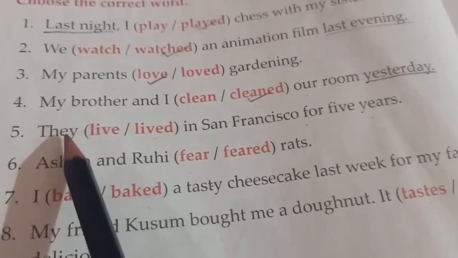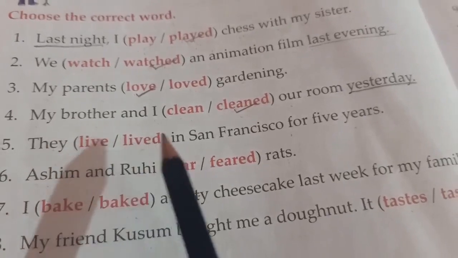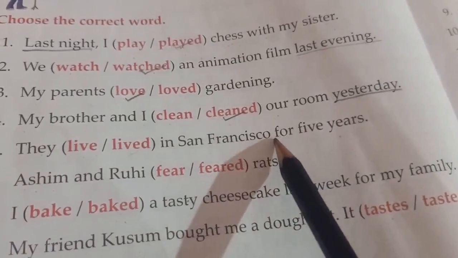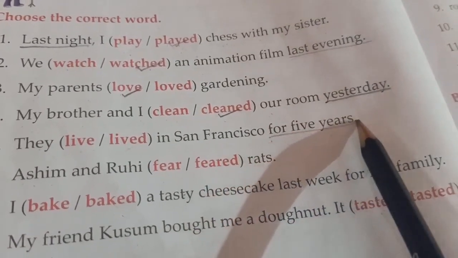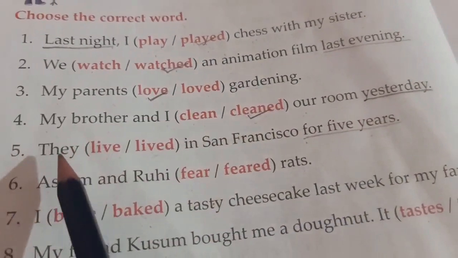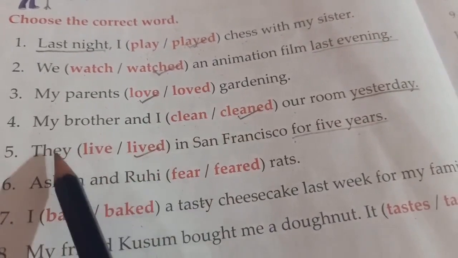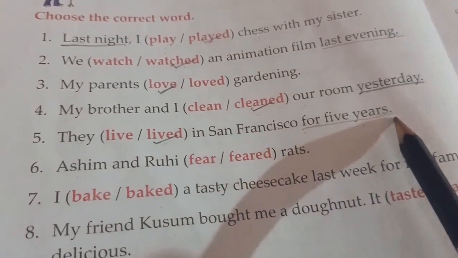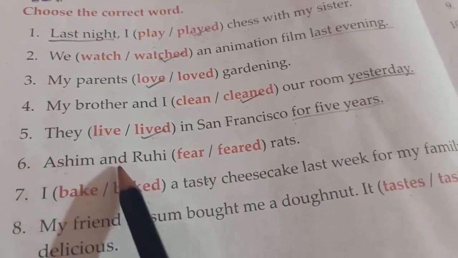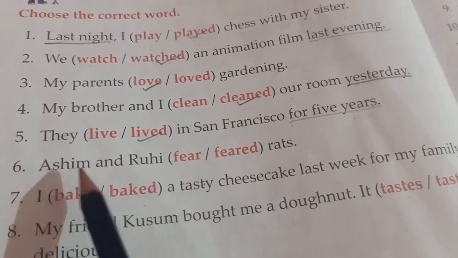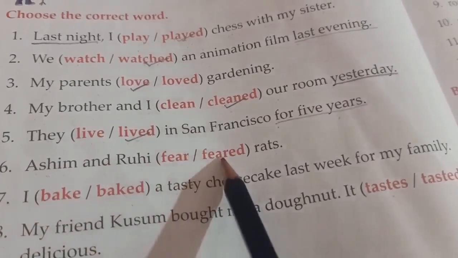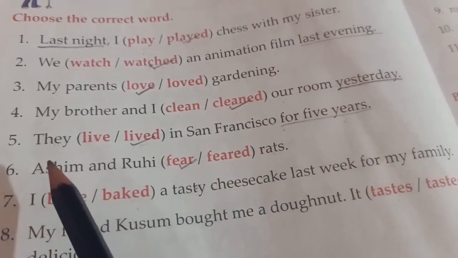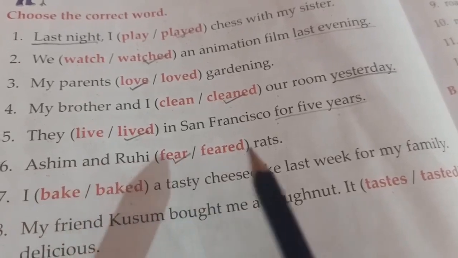They lived in San Francisco for 5 years. Here also, for 5 years, the clue is given. So we will choose they lived. They lived in San Francisco for 5 years. Ashim and Ruhi feared rats. So we will choose here fear. Ashim and Ruhi fear rats.